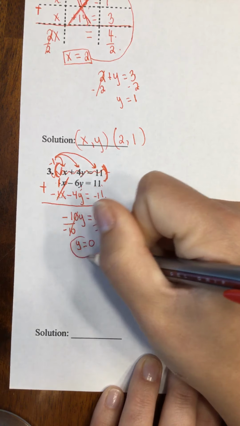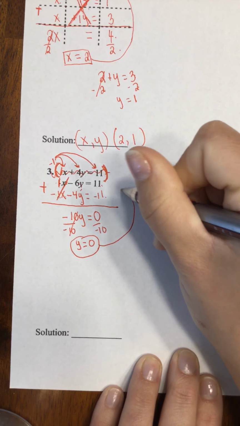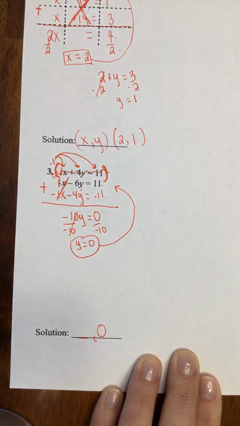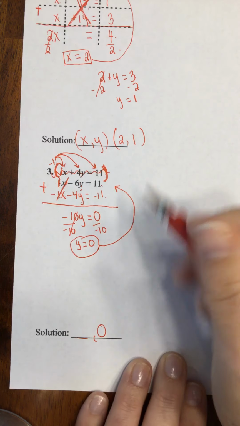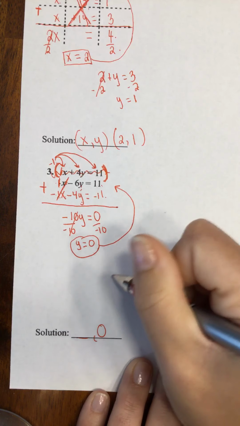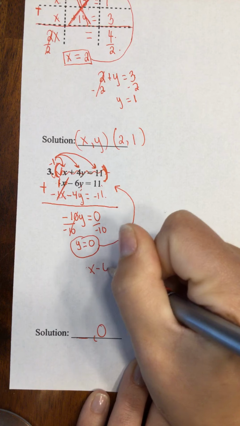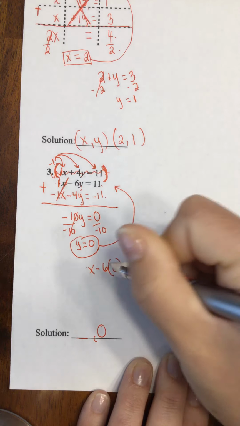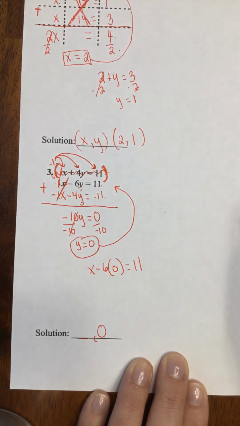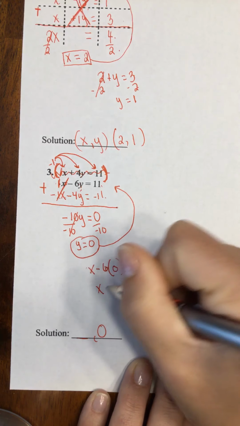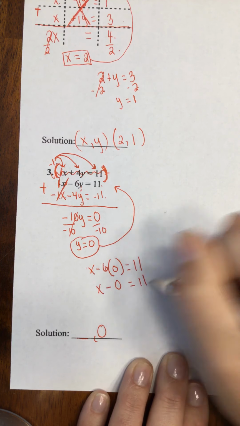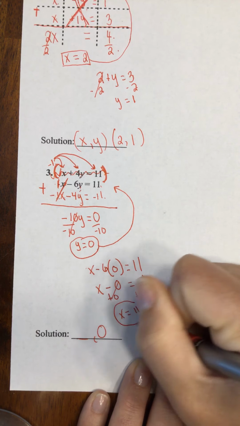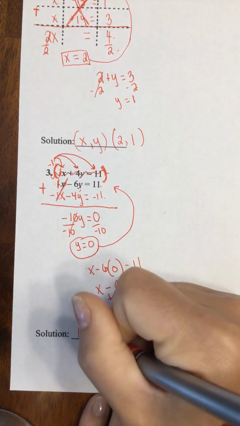Now I'm going to take this information and plug it back into one of my problems because I have my y, but I need to find out what my x is. When I plug this back in, you can pick any one. I'm going to pick the bottom one. I have x minus 6 parentheses. Remember, parentheses around whatever it is you're putting into the problem. Now I have 6 times 0 gives me 0. If I add 0 to the other side, I have x equals 11. So my x would be 11.